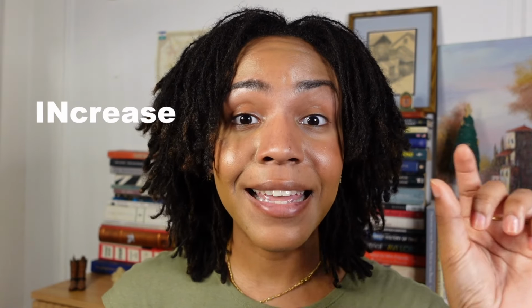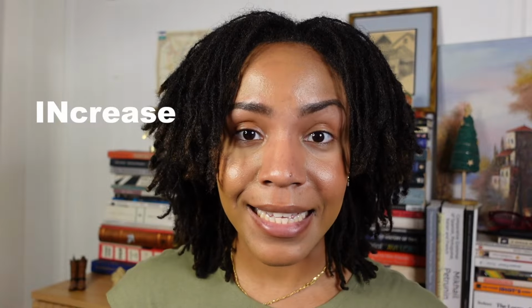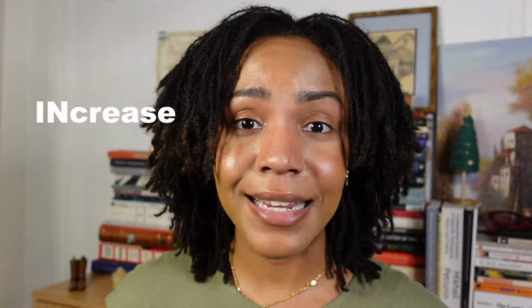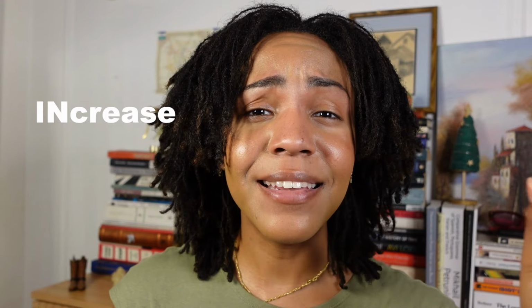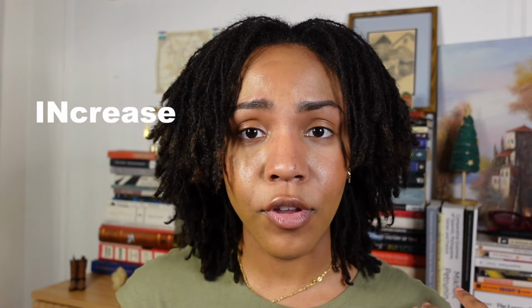So for the first one, increase, I would use this, let's say, for temperature. There's been an increase in heat the past few days. I'm stressing "in" because I'm letting you know it's already been hot, but now it's hotter. There's been an increase in heat for the past few days. I'm placing a lot of stress because this is like a warning.